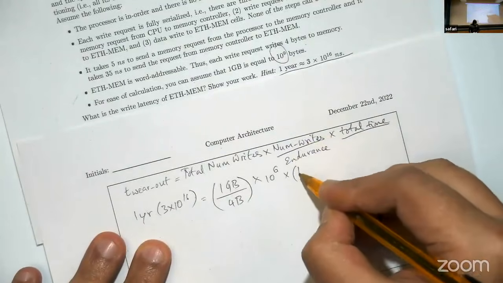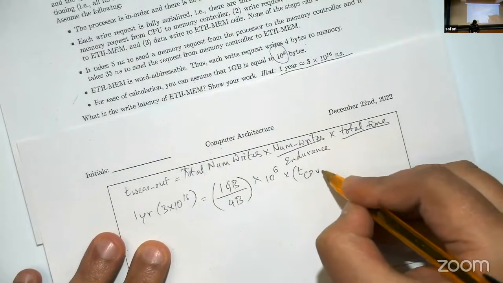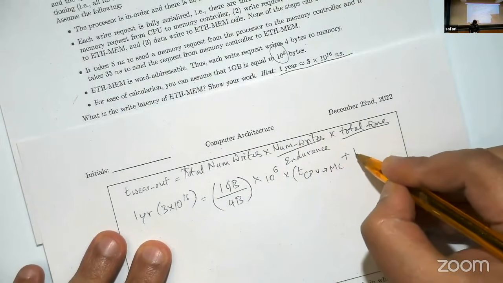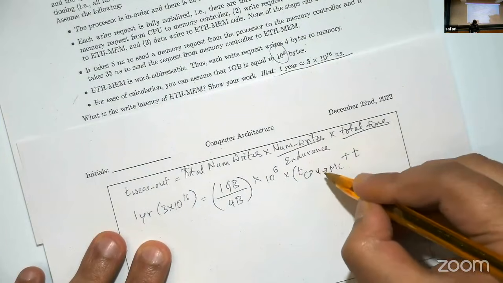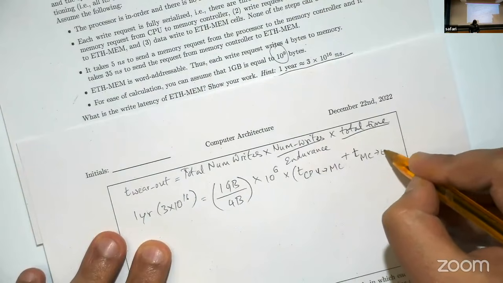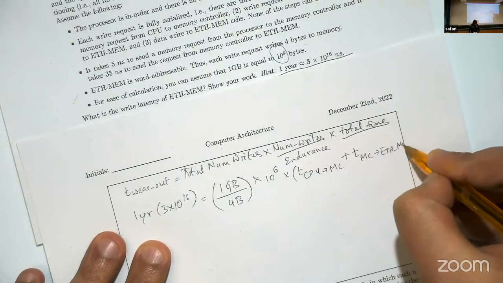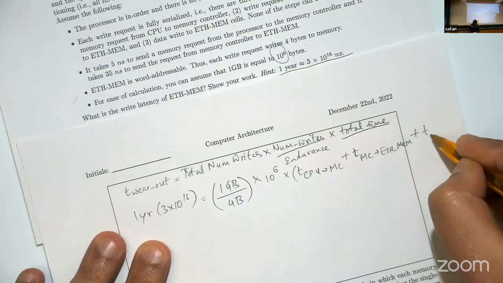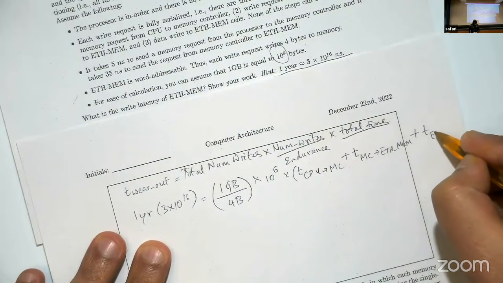the time from CPU to memory controller, plus the time from memory controller to ETH mem, plus the time for the write in ETH mem.